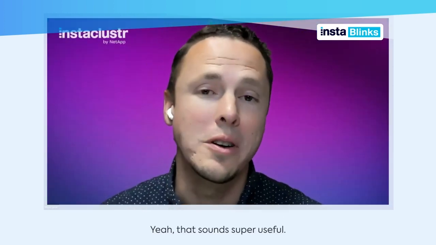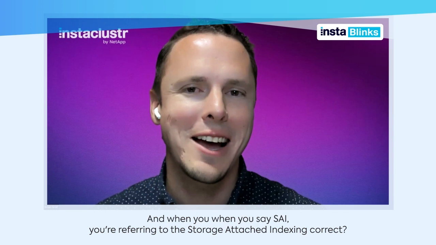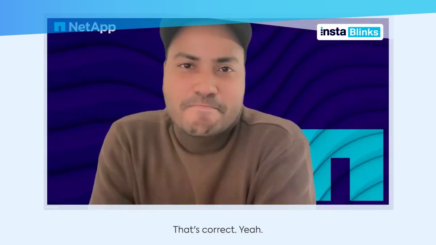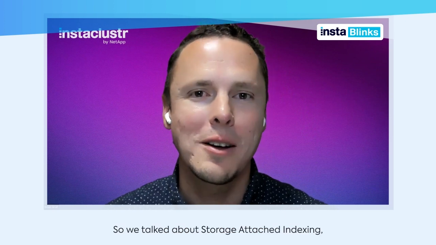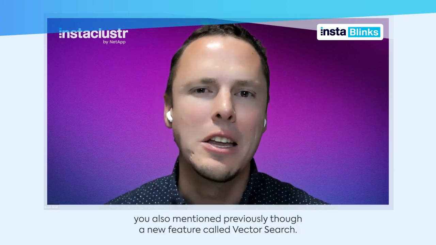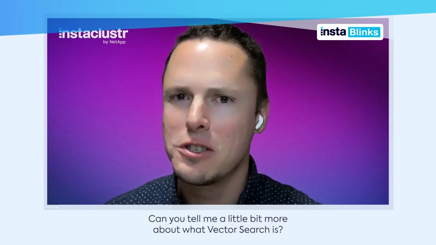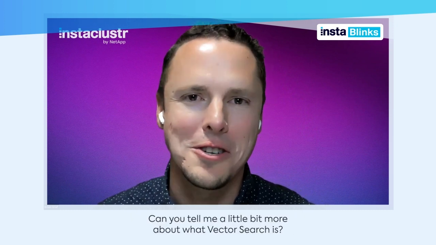Awesome. Yeah, that sounds super useful. And when you say SAI, you're referring to the storage attached indexing, correct? That's correct, yeah. Okay, so we talked about storage attached indexing. You also mentioned previously a new feature called vector search. Can you tell me a little bit more about what vector search is?